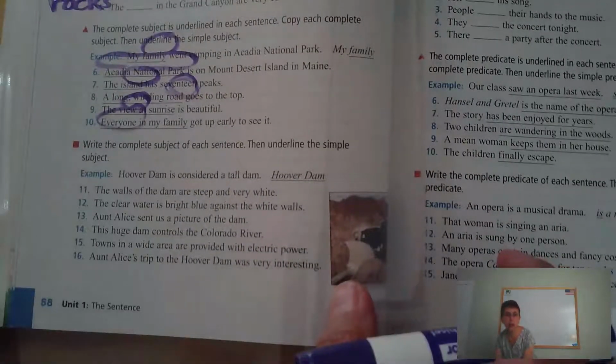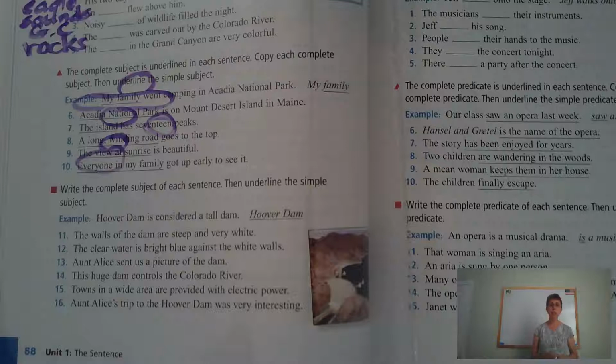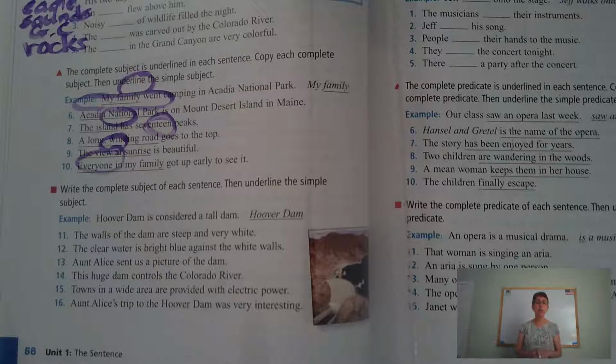Okay, and then at the bottom of the page, write the complete subject of each sentence and then underline the simple subject. So again, let's just go through. We'll identify the complete subject and then underline the simple subject. So the example, Hoover Dam is considered a tall dam. Who or what is the sentence about? Hoover Dam. That is both the complete subject as well as the simple subject.